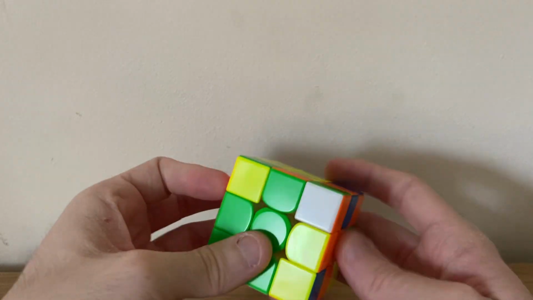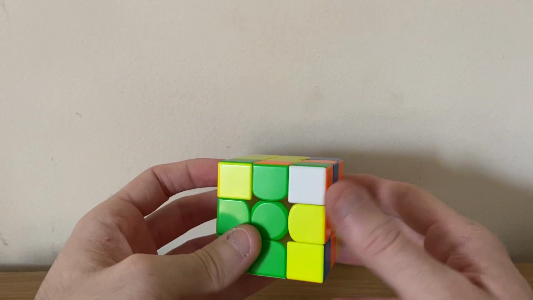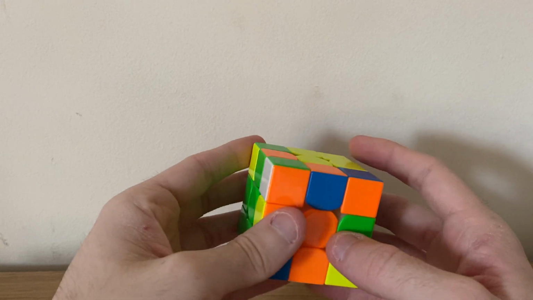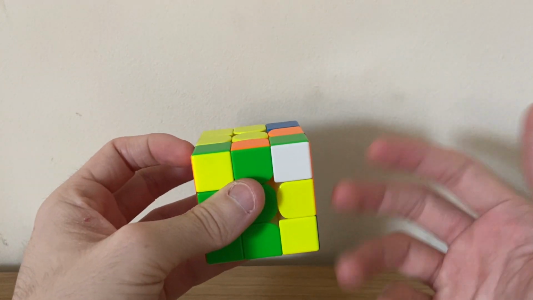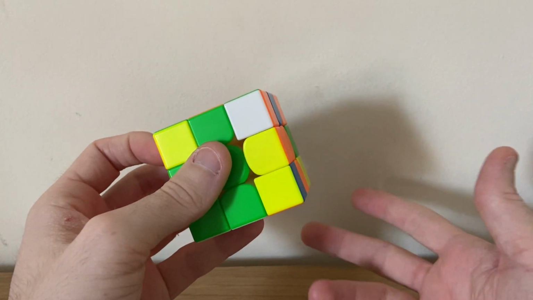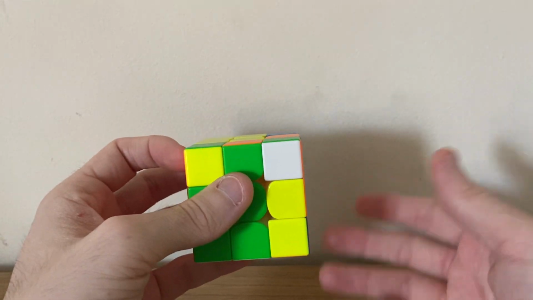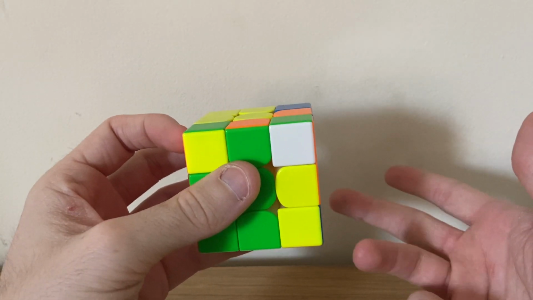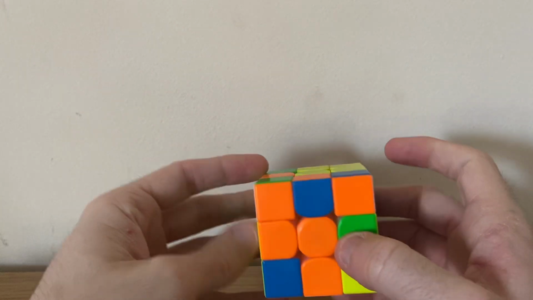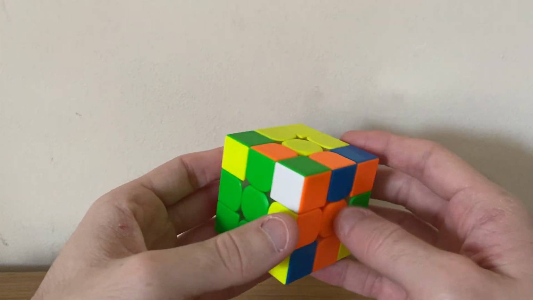So for the next example, we have this case. Now, normally in this case, I would do something like keyhole, but keyhole is a little bit more advanced. I don't believe that keyhole is really taught in Intuitive F2L. So we're going to do it a different way.